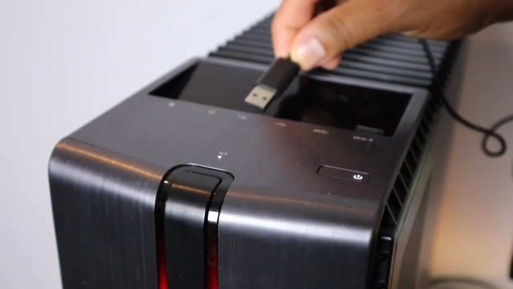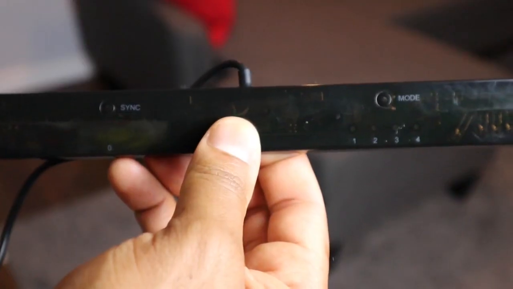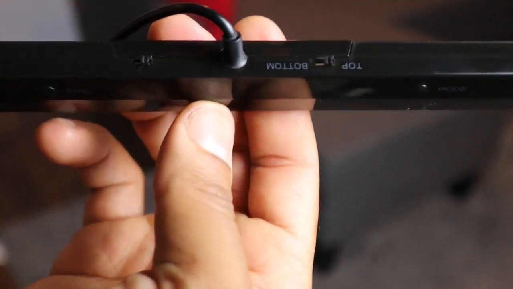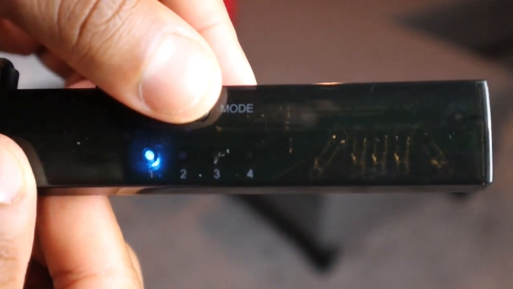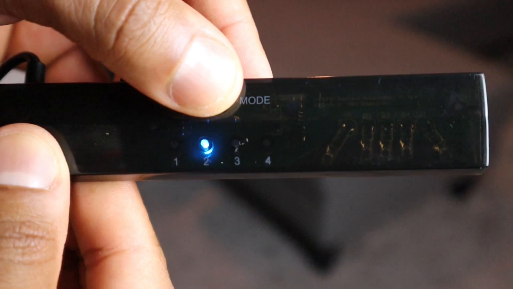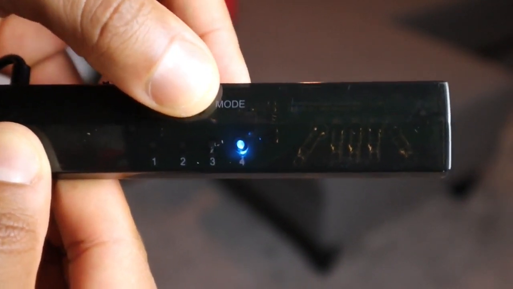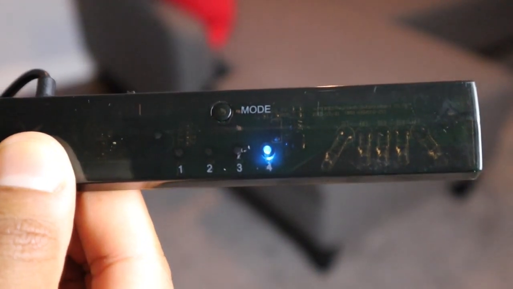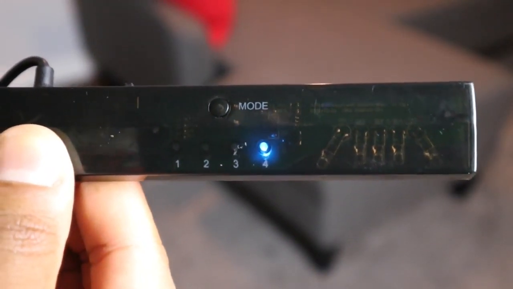The Dolphin Bar will plug into any USB port on your PC. Now to turn on the Dolphin Bar, you will find the power button right here on the back. Go ahead and hit that, and you're gonna see this little blue button. Now there are 4 different modes you can put your Dolphin Bar in. Mode 1 is for keyboard and mouse. Mode 2 is for keyboard and mouse game mode. Mode 3 is for controller support. And Mode 4 is real Wii remote. And that's what we want, Mode 4, because we're gonna be using a real Wii remote.